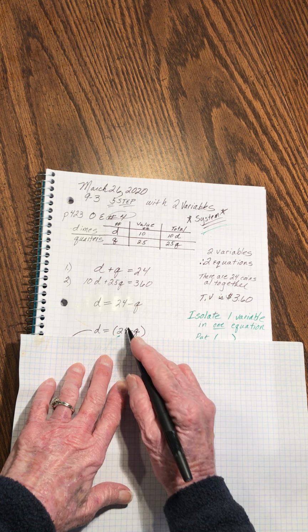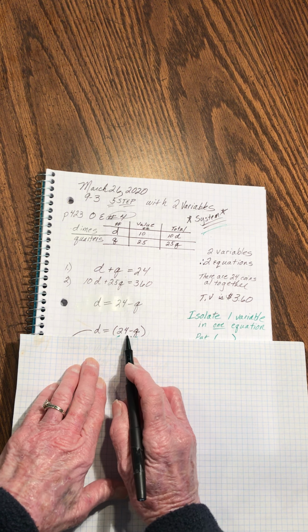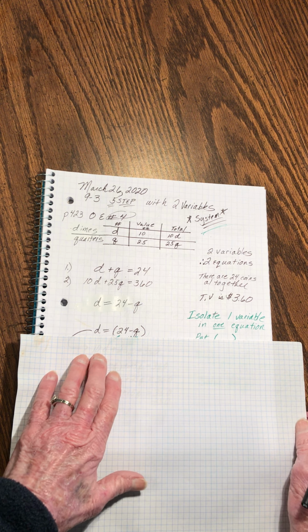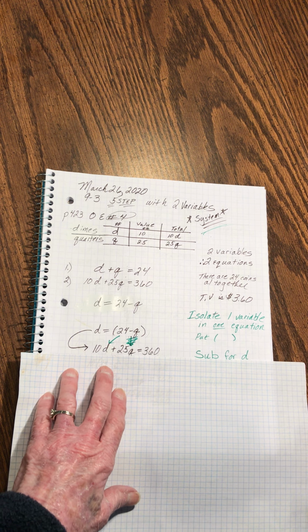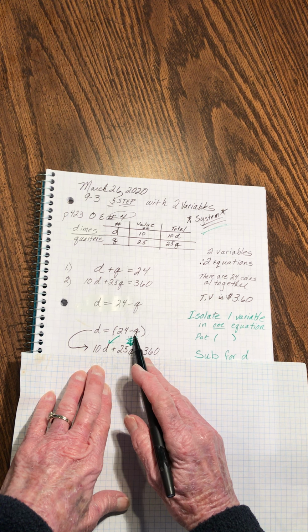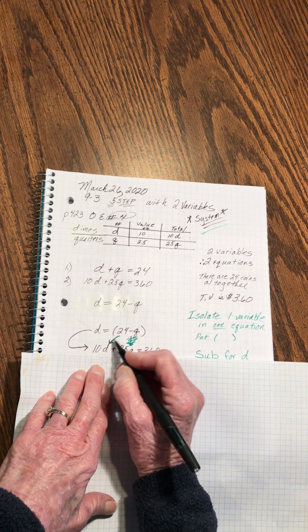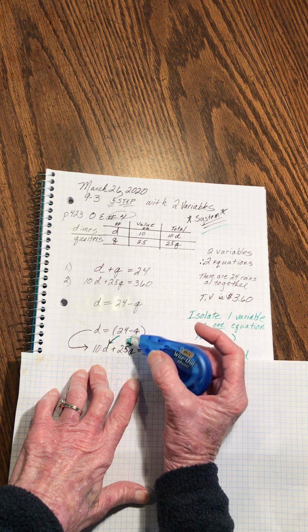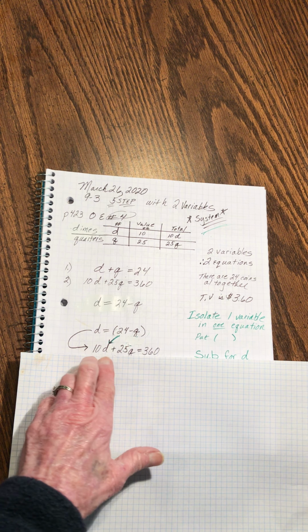Now I'm going to put a parenthesis around it because the quantity D is this quantity. We want to make sure that's a quantity. You know how important parentheses are. All right, now I'm going to substitute this D in the second equation. So I'm going to take the 24 minus Q, and substitute it into the second equation.